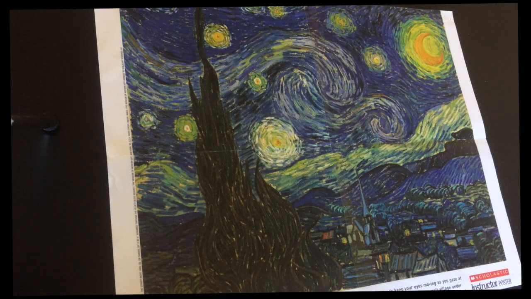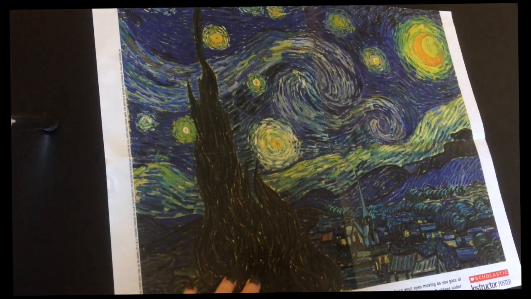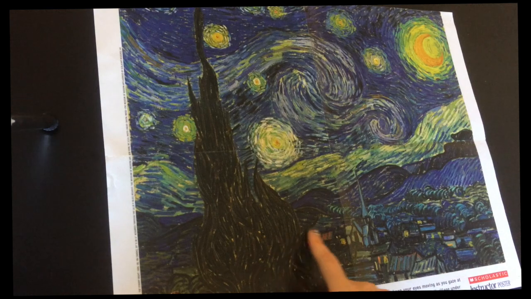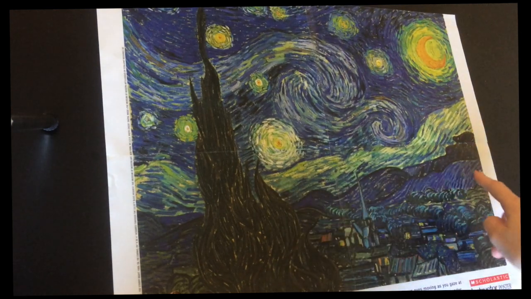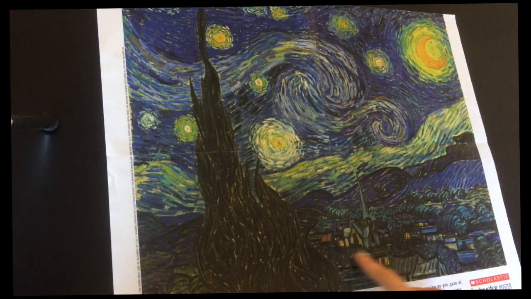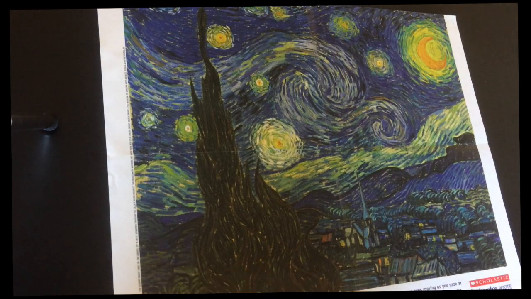Middle ground is in the middle. Now, it doesn't necessarily mean it's always in the middle. It means it's in the middle of the foreground and the background. So something in the middle could be these hills. It could be these churches here or these buildings here. It wouldn't be this because it's in the front, in the foreground.